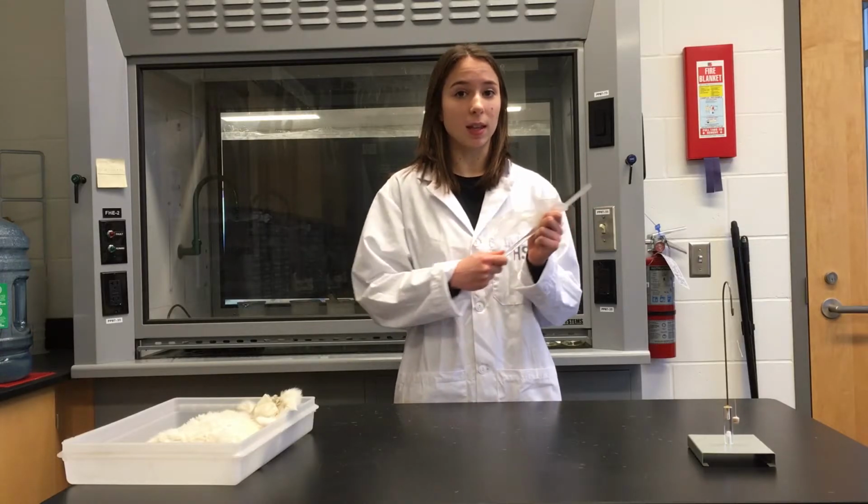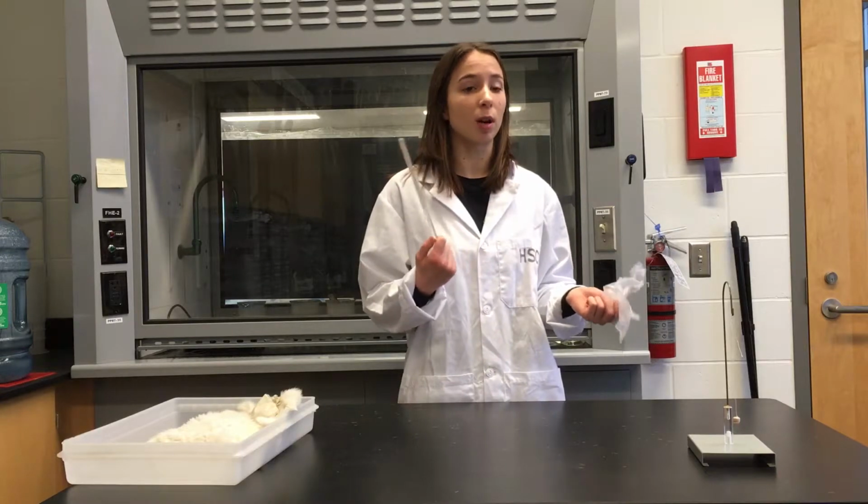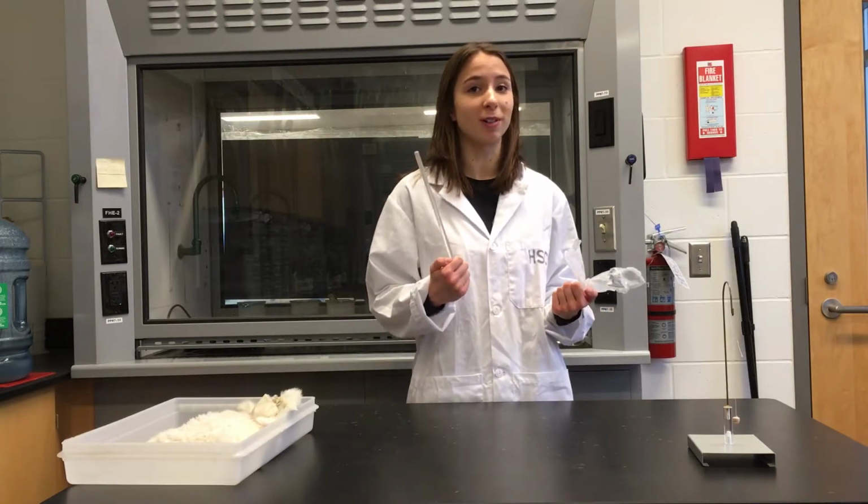Now we're going to take the positively charged glass rod and we're going to put this in contact with the neutral pith ball.